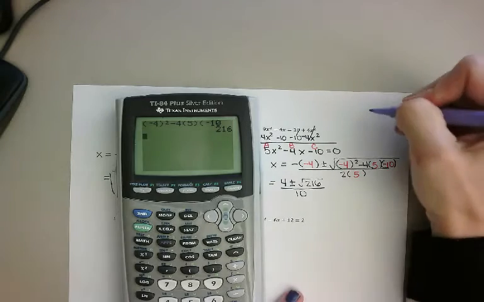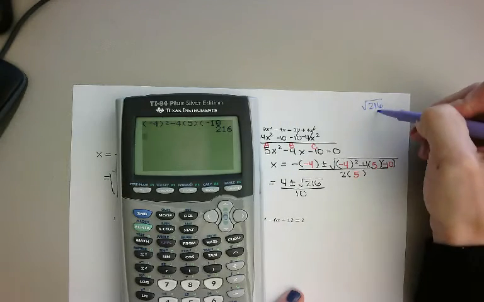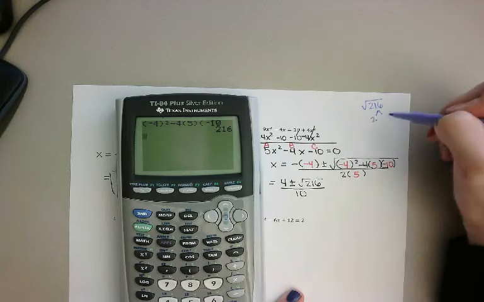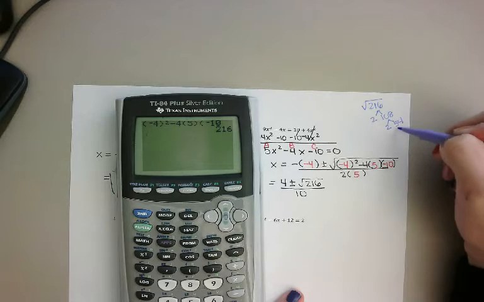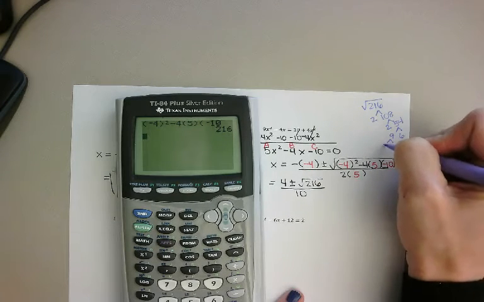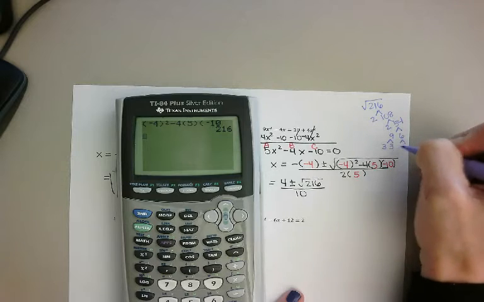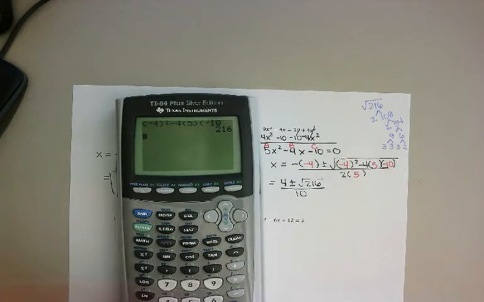So I need to ask myself, can the square root of 216 simplify? Well, it's even, so I can say 2 and 108. 108's even, so I can say 2 and 54. 54 breaks down to 9 times 6. 9 breaks down to 3 and 3. 6 breaks down to 3 times 2. So I do have some pairs here.